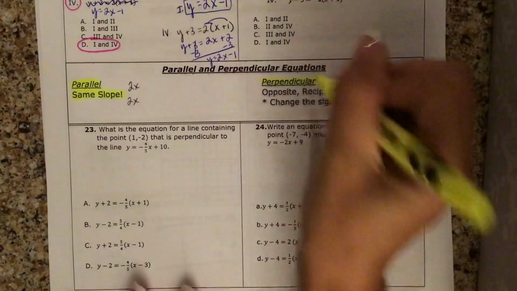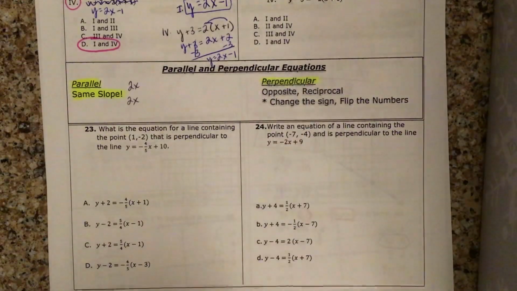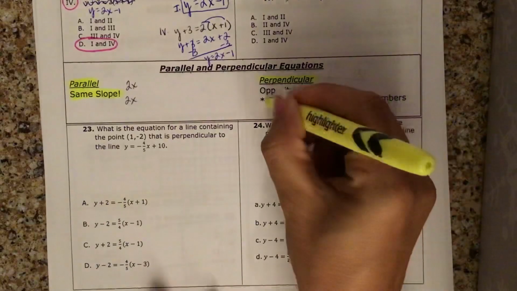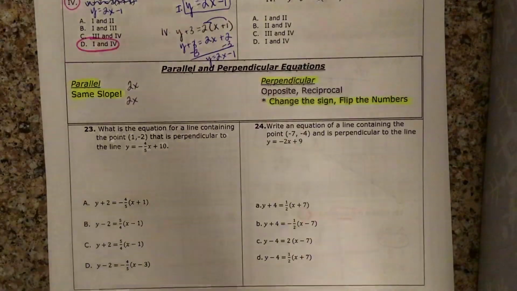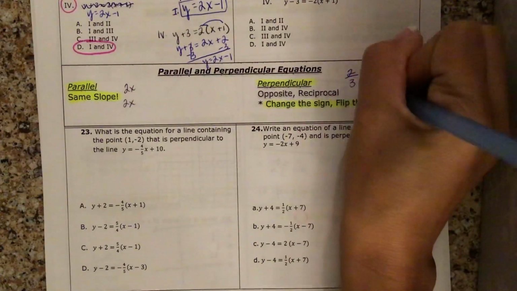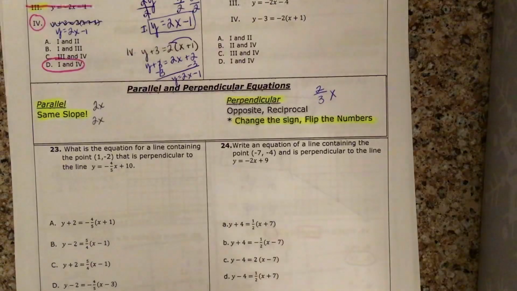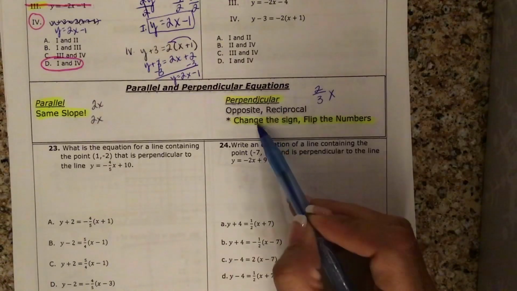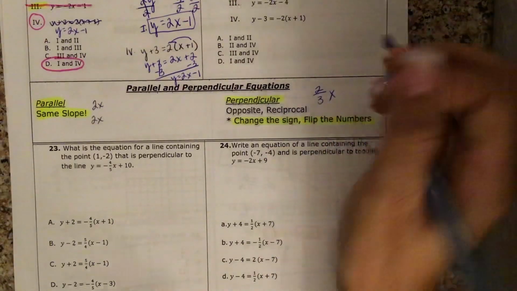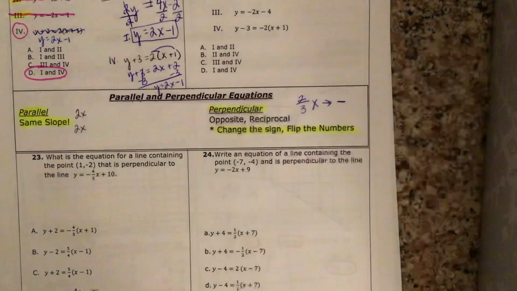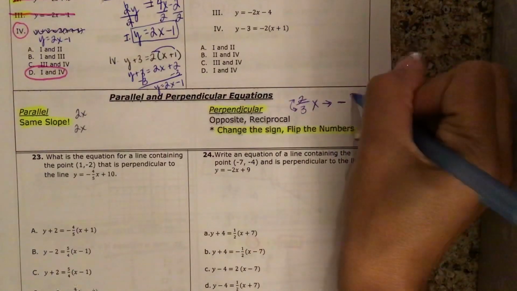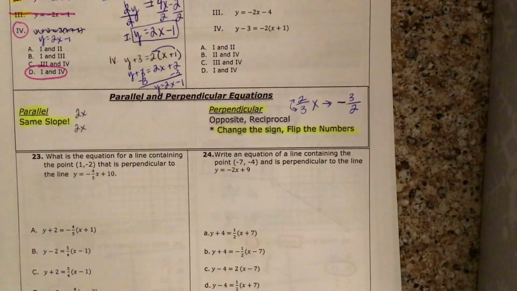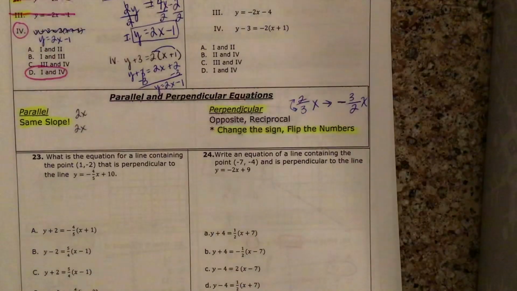Perpendicular means they are opposite reciprocal. What that means is you change the sign and you flip the numbers. So for example, if we had 2 over 3x as our slope, it's a 2 over 3 with the letter x. To get the perpendicular slope, change the sign. If this was positive, my new one is negative. Then flip the numbers. If it was 2 over 3, now it's 3 over 2, and it would be sitting in front of the letter x.